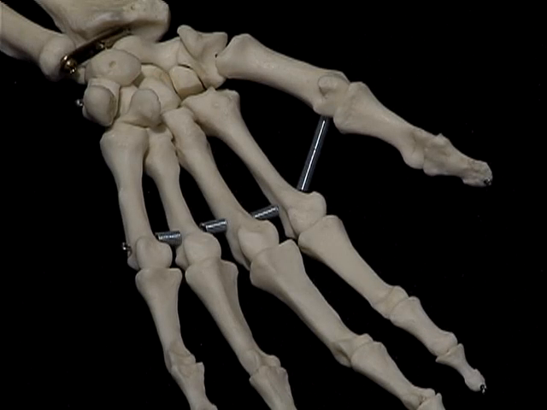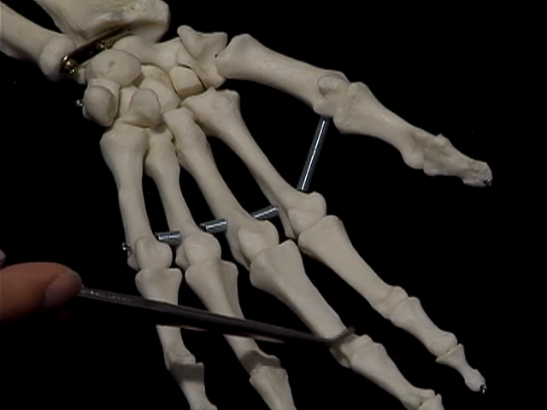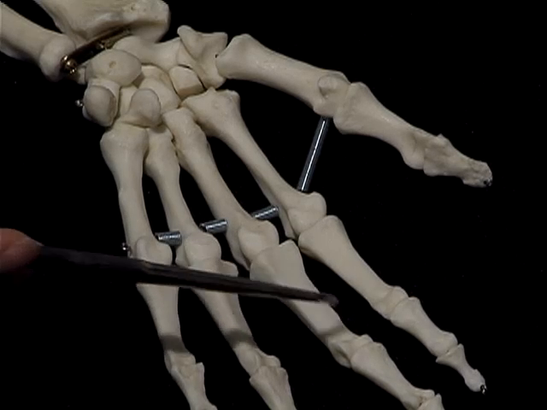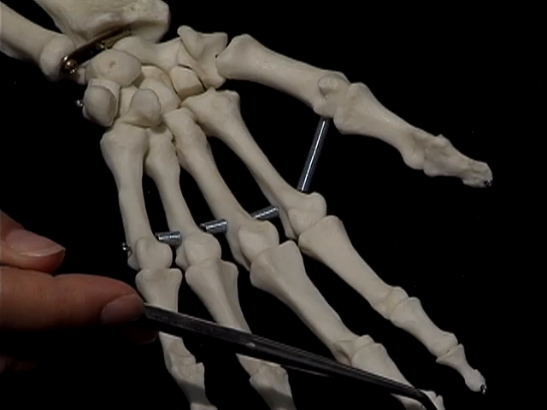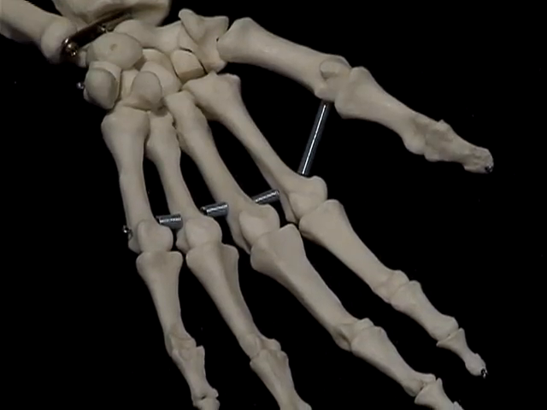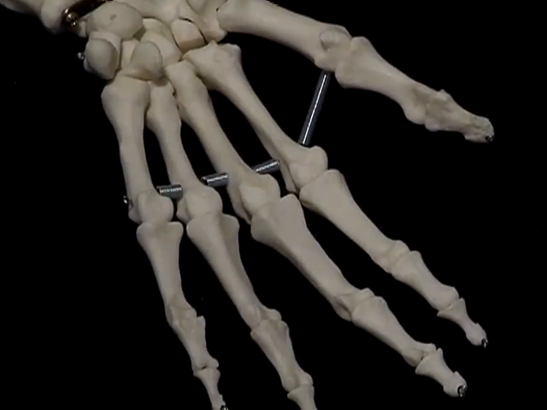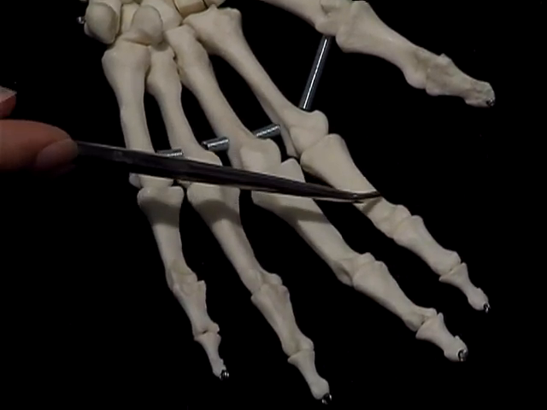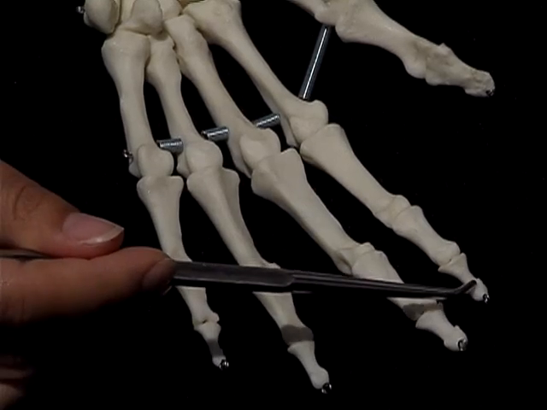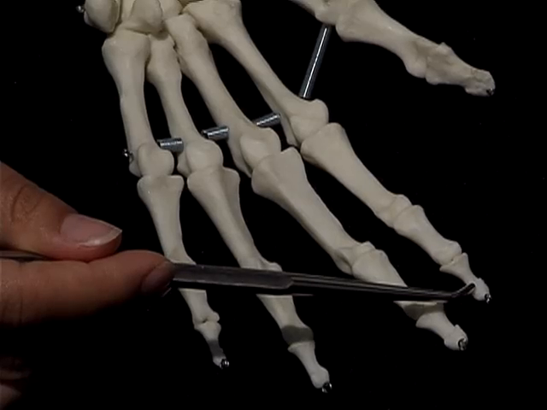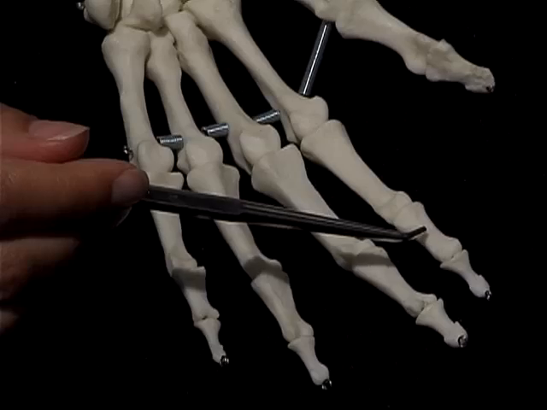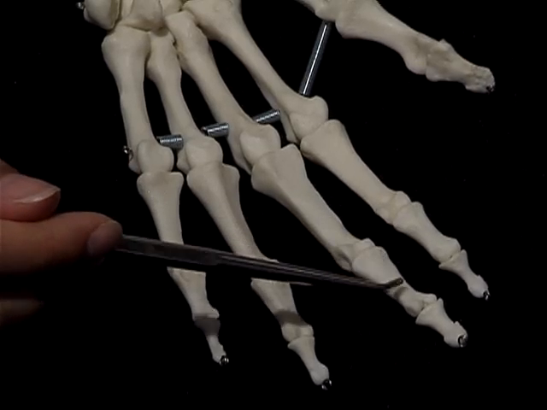The phalanges are the bones of the fingers and number 14. There are 3 in each finger, except for the thumb, which has only 2. In the fingers, the phalanges are named by their location, the proximal most being the proximal phalanx and the distal most being the distal phalanx. In the 2nd through 5th fingers, the intermediate phalanx is called the middle phalanx.